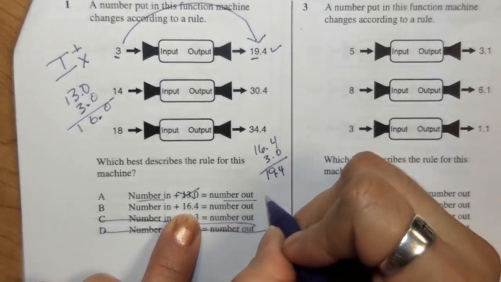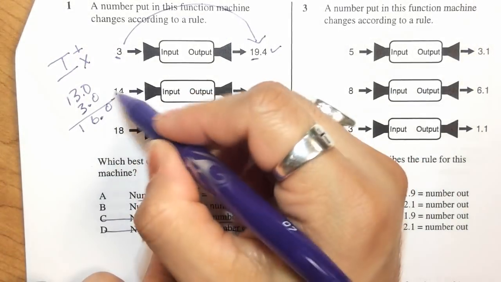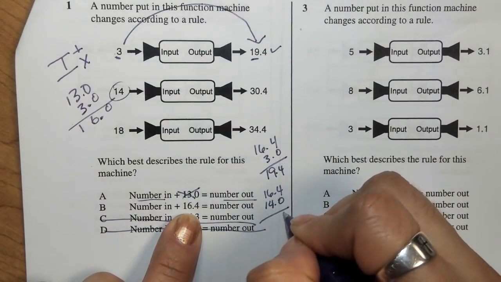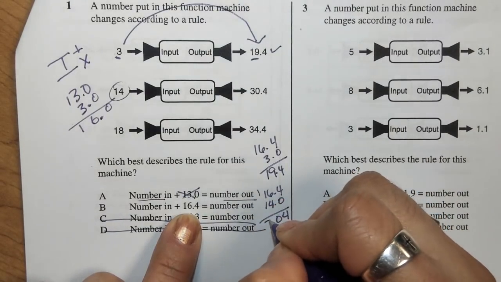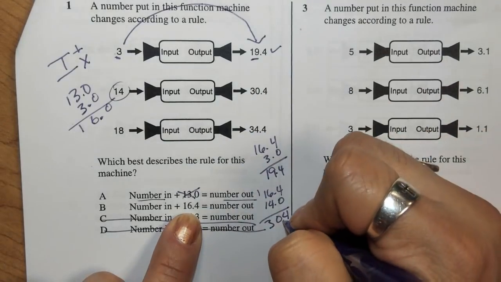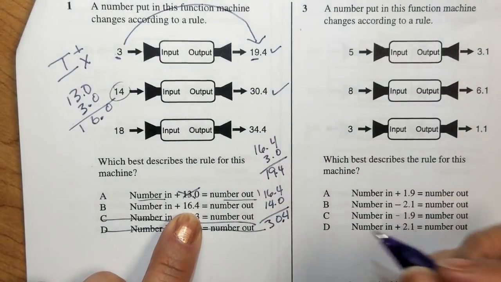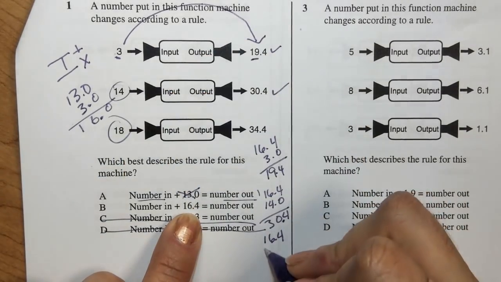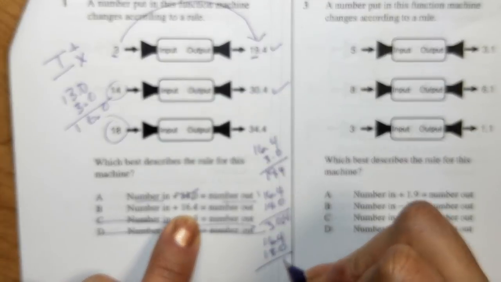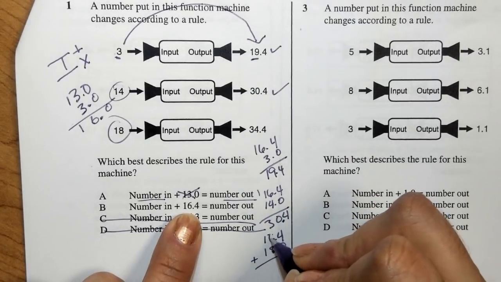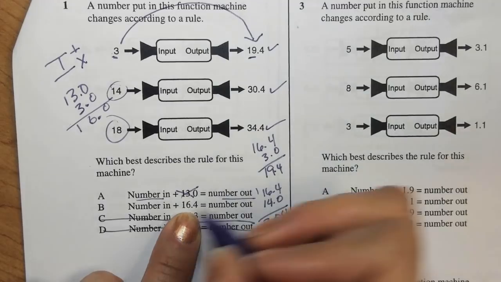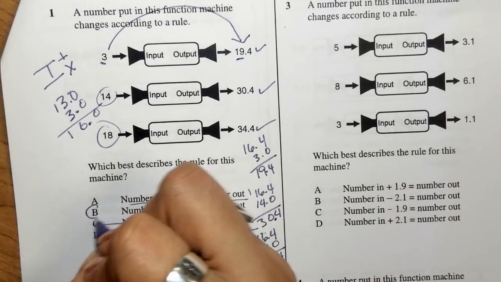That works. 16.4 plus 14, 30.4, that works. 16.4 plus 18. Did I get it? Yes, so my answer is B.